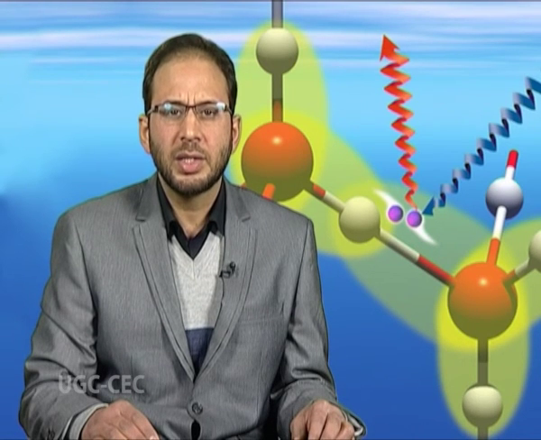Similarly, in the case of benzene, we can have 5 contributing structures, out of which 2 are called the Kekule structures and the other 3 are called Dewar structures. Neither the Kekule nor the Dewar structures is the actual structure of the benzene molecule. However, the actual structure is a resonance hybrid of all these structures.